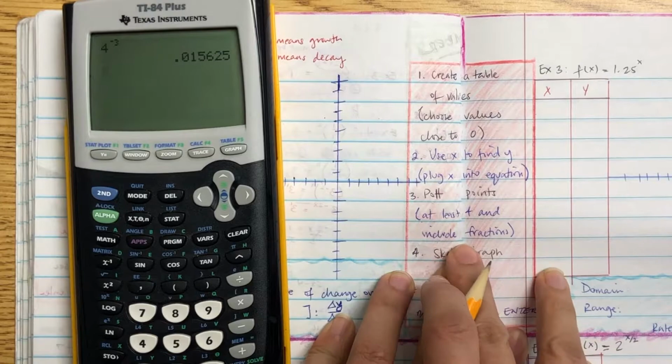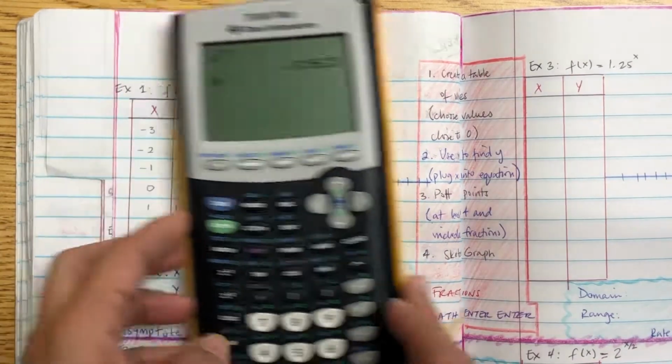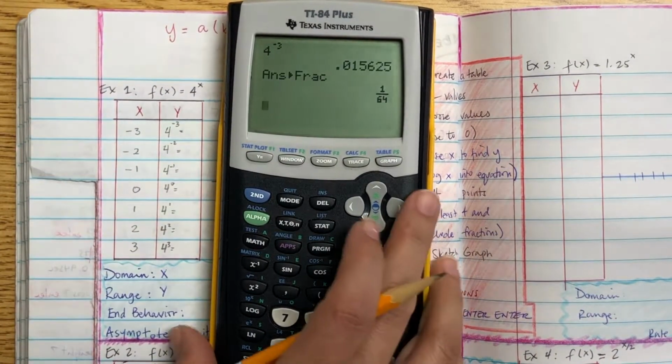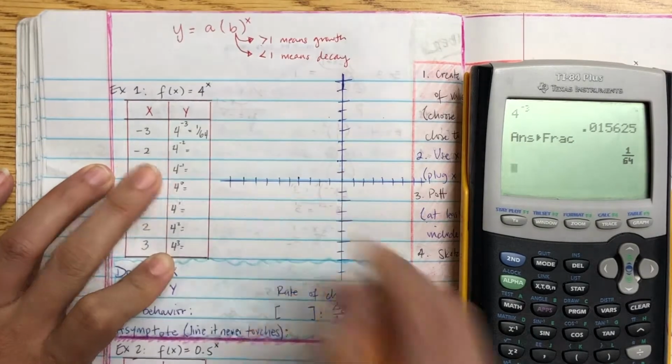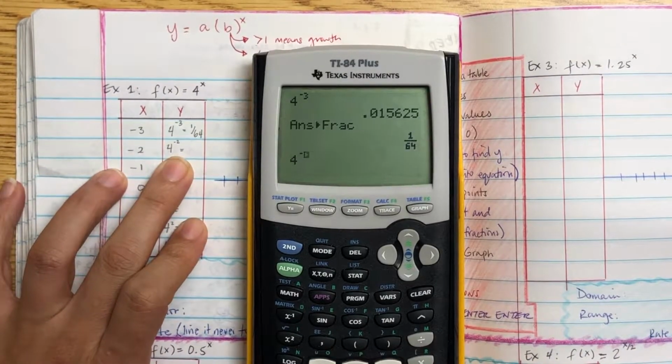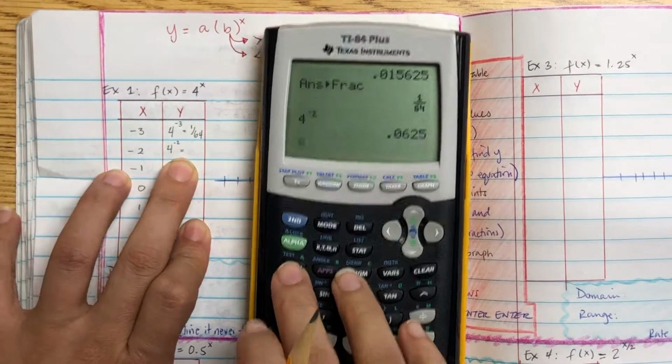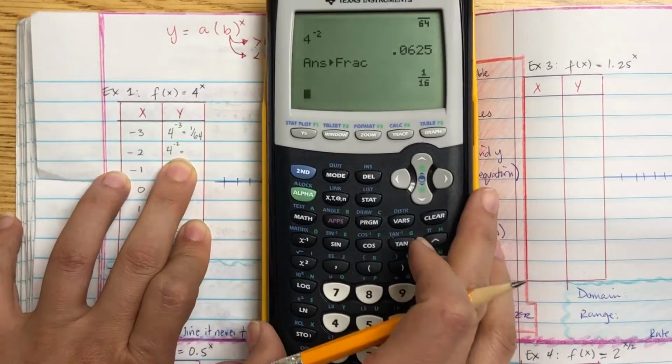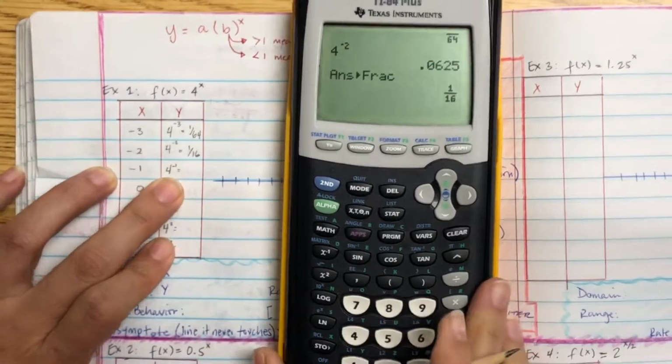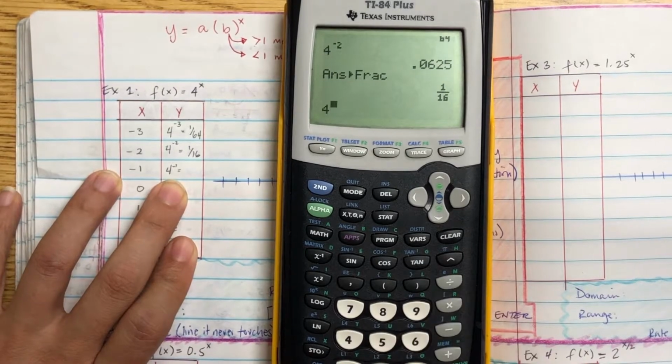To make this into a fraction, if you need to, you're going to press math, enter, enter. Again, math, enter, enter. That's what I need you to know how to do. So all I'm doing is plugging it in, just like I see it, math, enter, enter to get my fraction. All the way down.